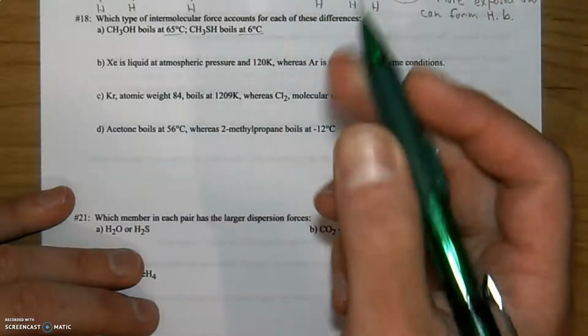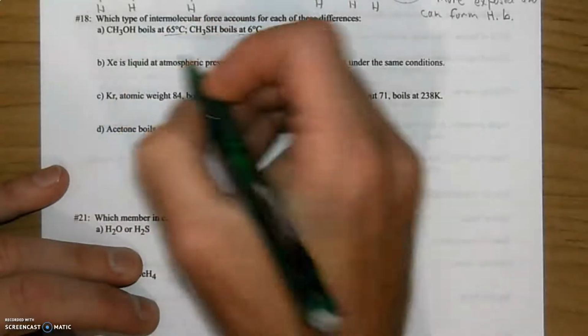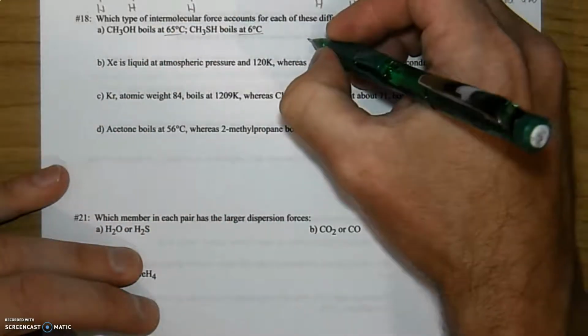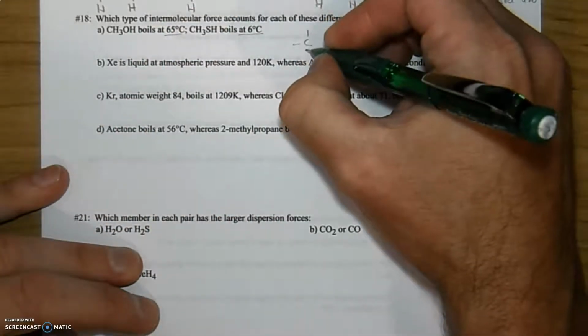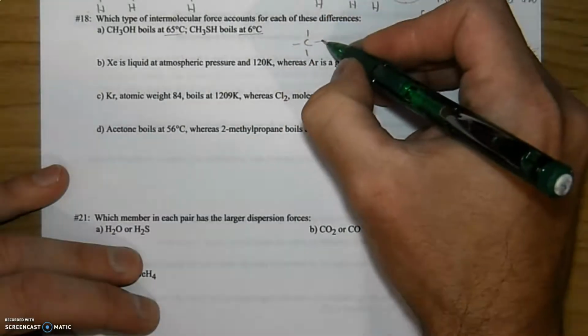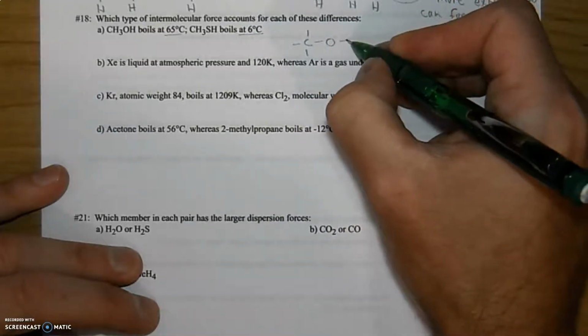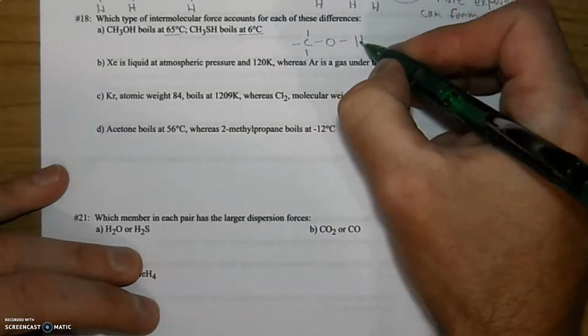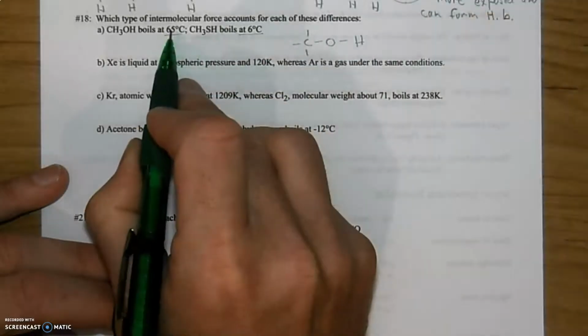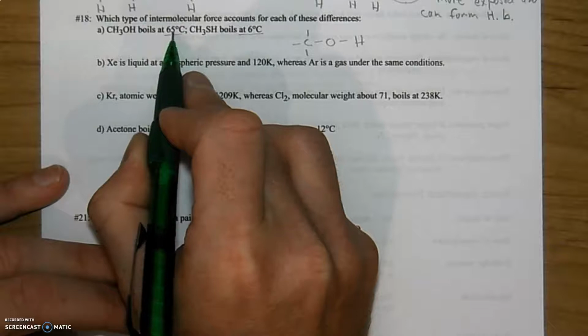And we have to figure out, okay, why? And what we're looking at here is a methane. They both have a very similar structure in which you have a carbon with 3 hydrogens hanging off it. And then you have either oxygen or sulfur over here, and then a hydrogen here. And again, this one has a higher boiling point, meaning it has more attractive forces. And we have to say why.